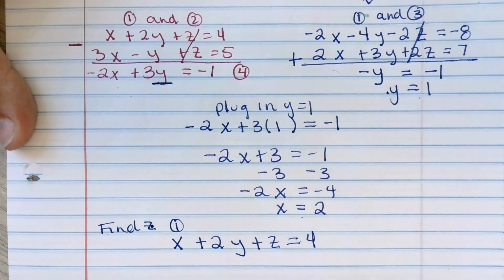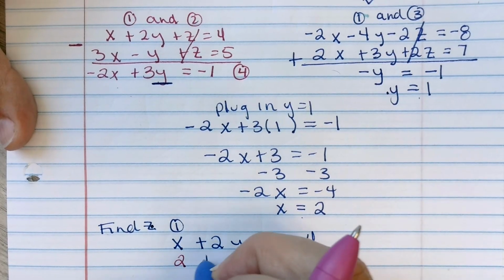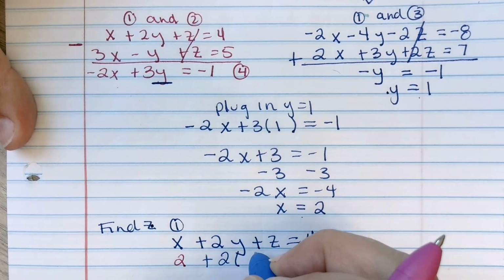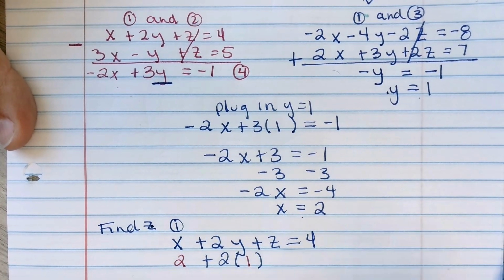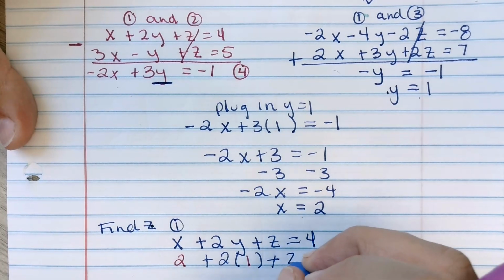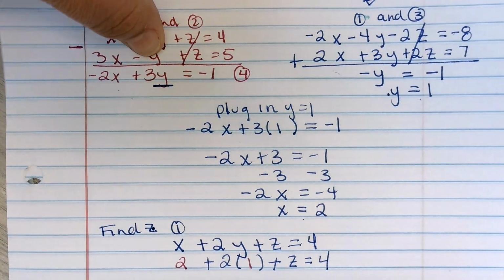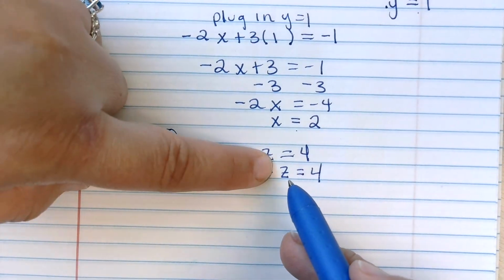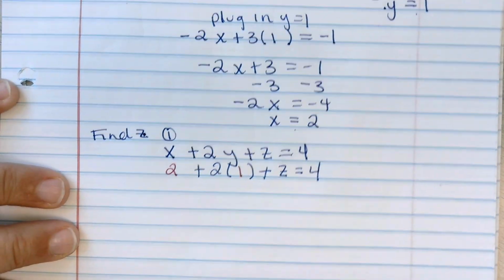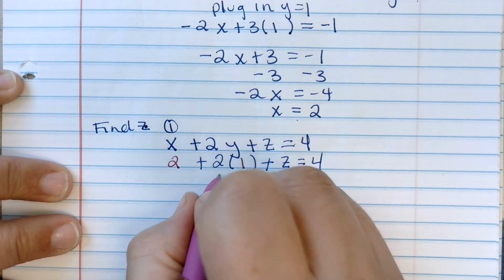Okay, so I'm going to replace x with 2. We know that y is 1, and z is what we're looking for. Okay, this one worked out because z doesn't have a coefficient, so it's going to make this math a little bit easier. 2 plus 2 is 4.